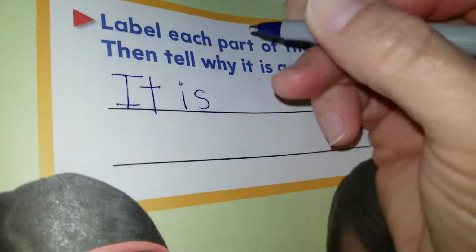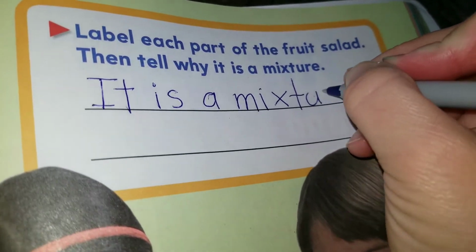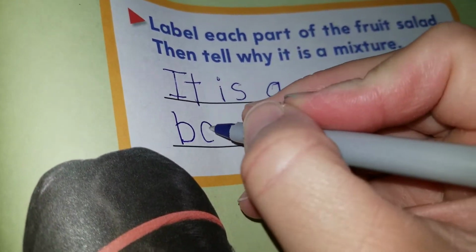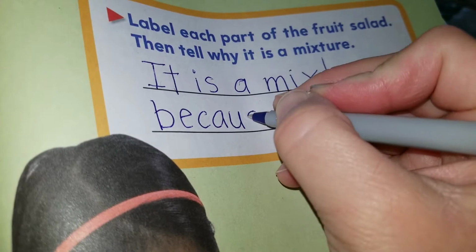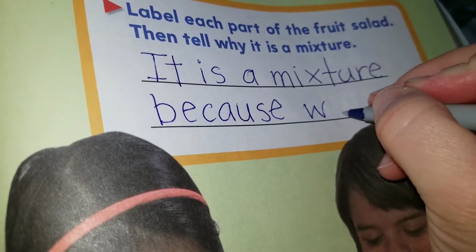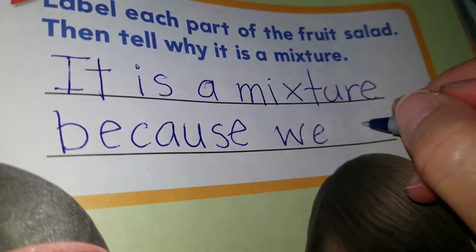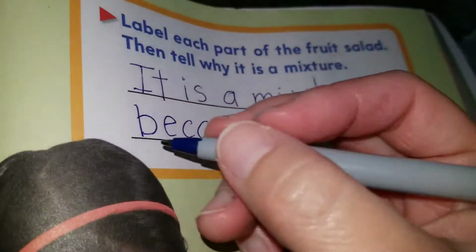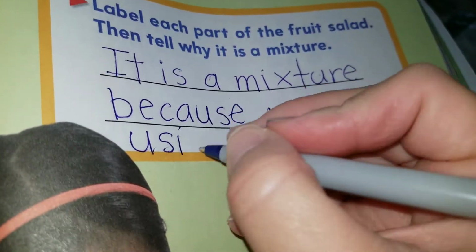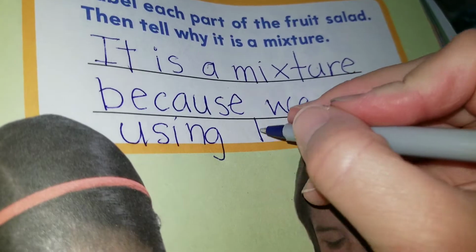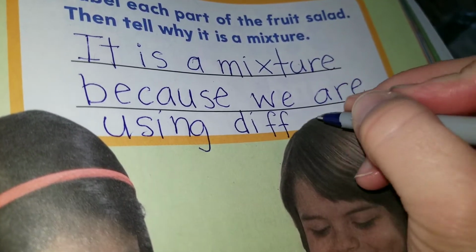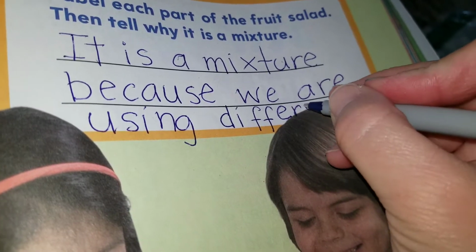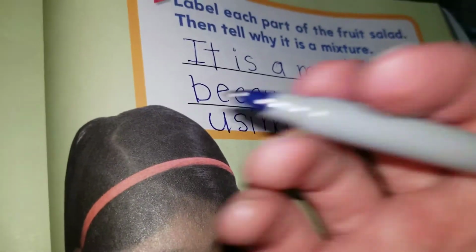It is a mixture because we are using different types of matter. David, not yet. I'm sorry, I'm writing on top of your head.